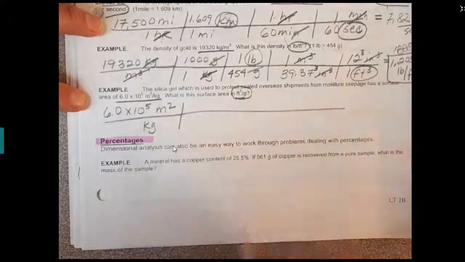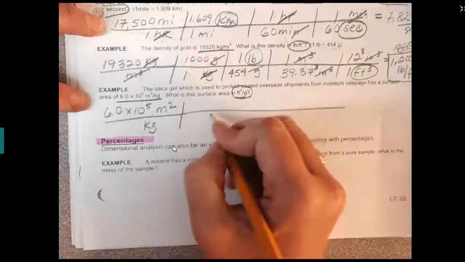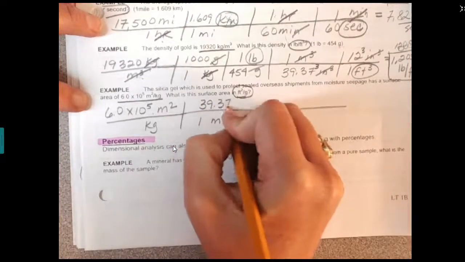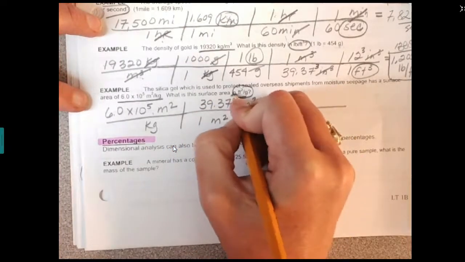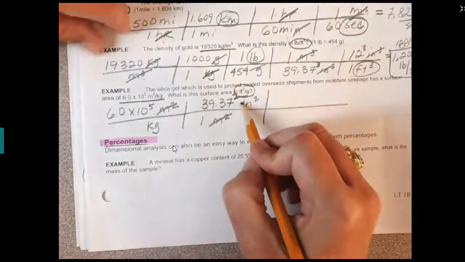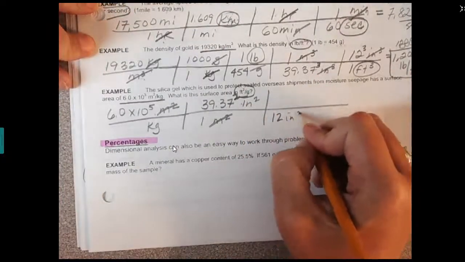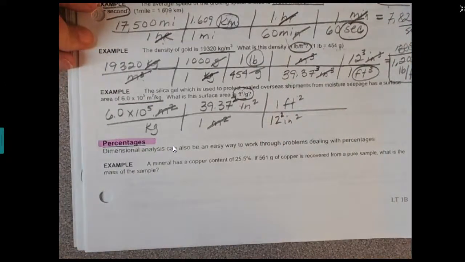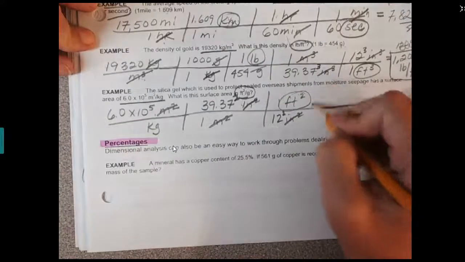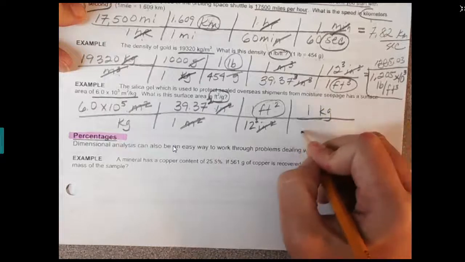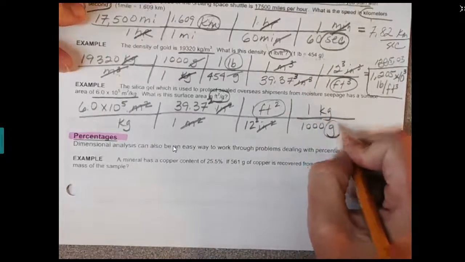So, I've got to get to feet. Remember my conversion from meters to inches? What is it? 1 meter squared is going to be 39.37 inches squared, yes? And we just have to square everything. Okay? So, I'm trying to get to feet, so I know that 12 inches squared is equal to 1 foot squared. Okay, so there's my foot squared. Now I've got to go to grams because inches canceled. So kilograms was on the bottom. So for every 1 kilogram, there are 1,000 grams. And there's my unknown.